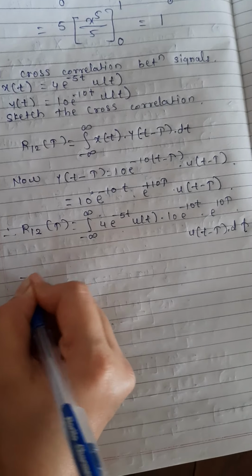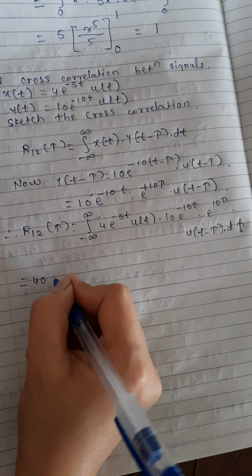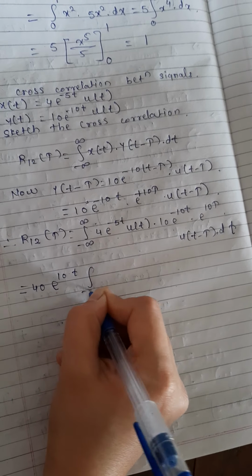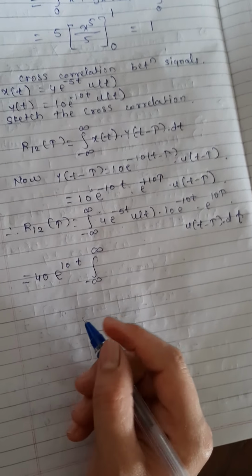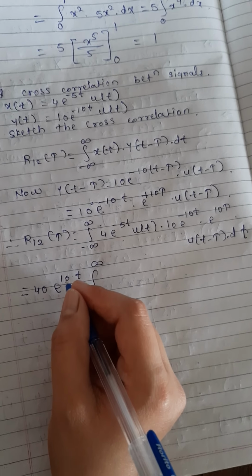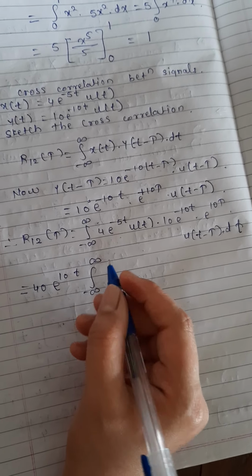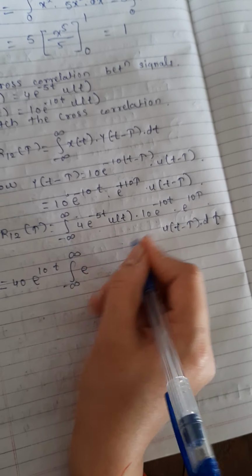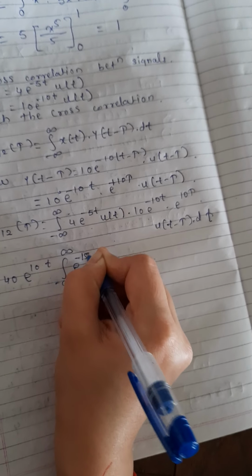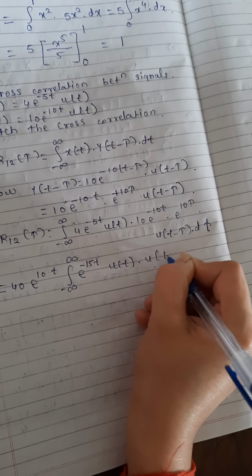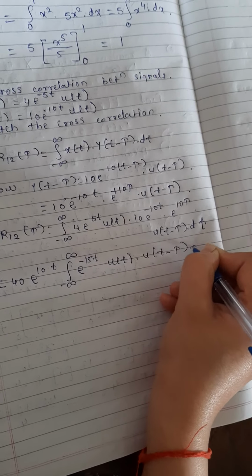So 10 into 4, 40, is a constant taken outside the integration, e raised to 10 tau, integration minus infinity to infinity of e raised to minus 10t minus 5t, that is minus 15t, u of t minus tau dt.